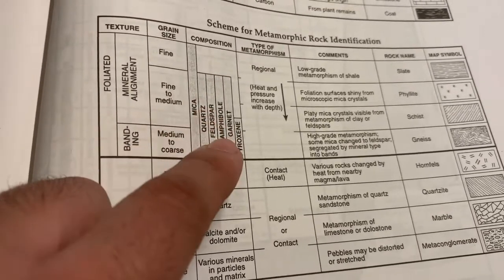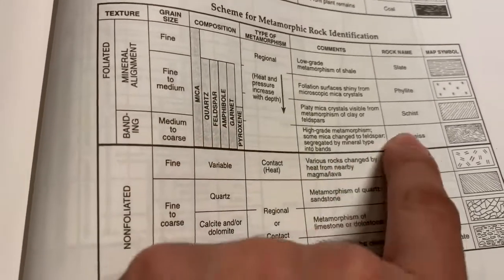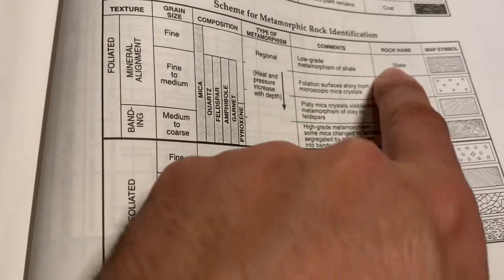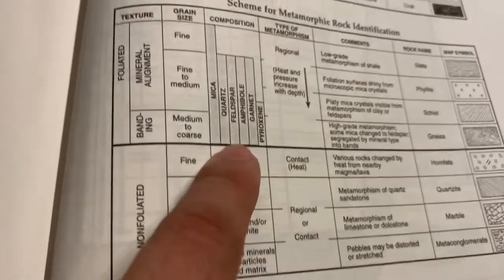The other thing you want to notice is the pyroxene down here. Pyroxene is only going to be found in schist or gneiss. You're never going to find it in phyllite or slate. So that's a really important thing to notice.